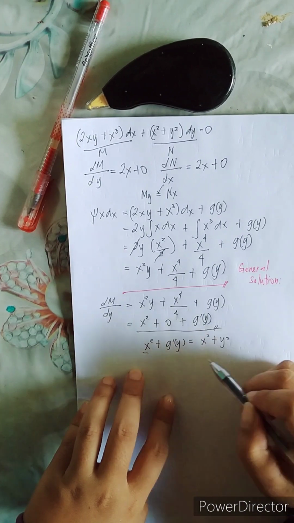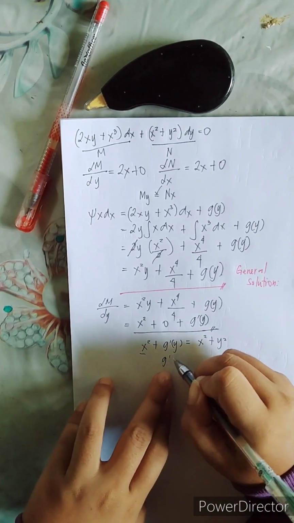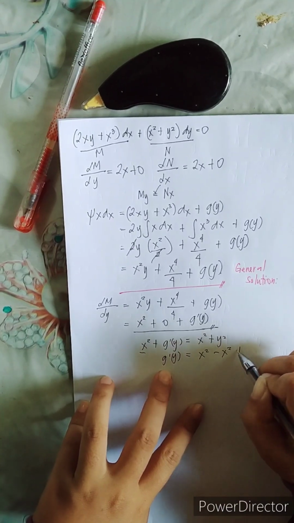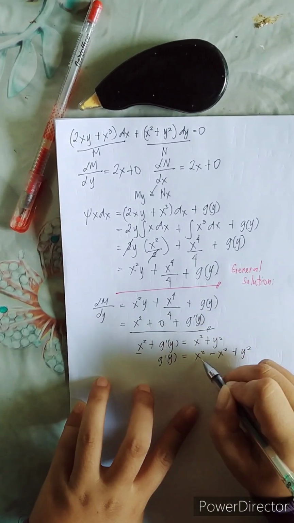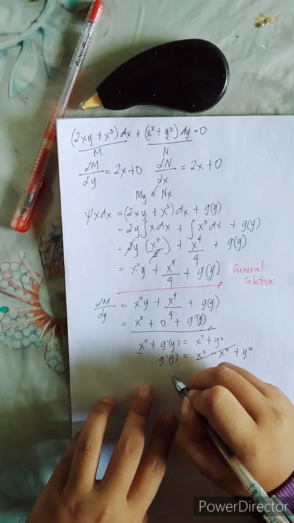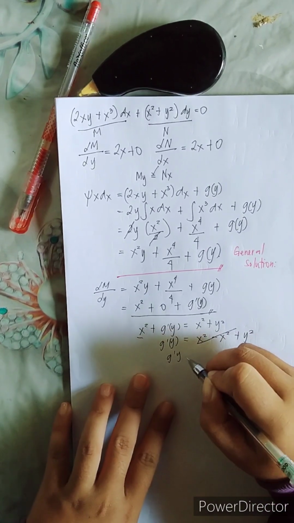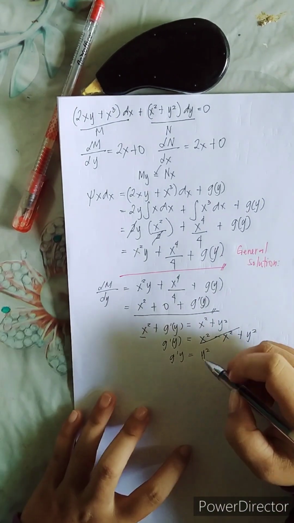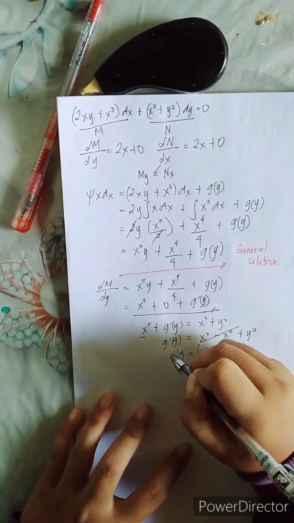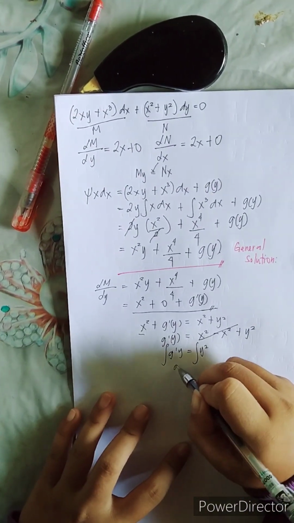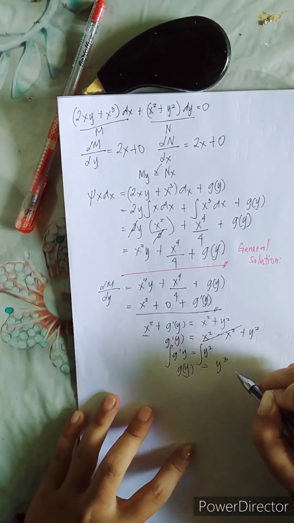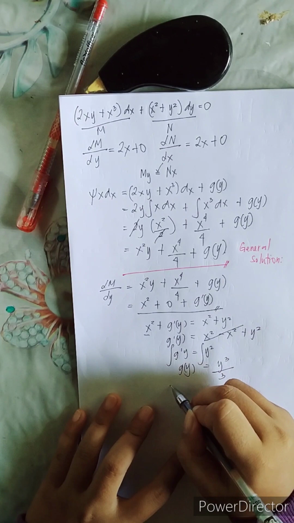Then transpose x squared to the right side. This will be g prime of y equals x squared minus x squared plus y squared. Then this will be cancelled. G prime of y equals y squared. Then integrate. The value of g of y will be y cubed over 3.